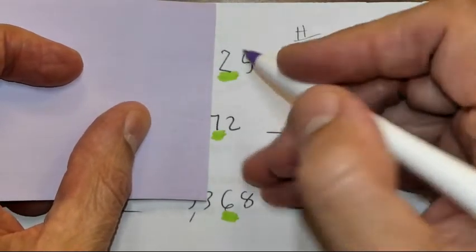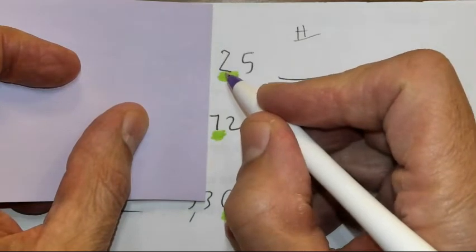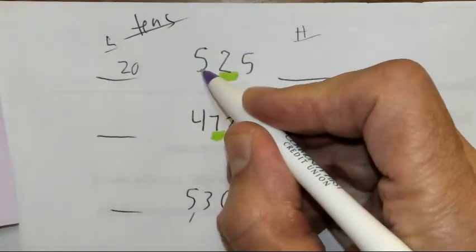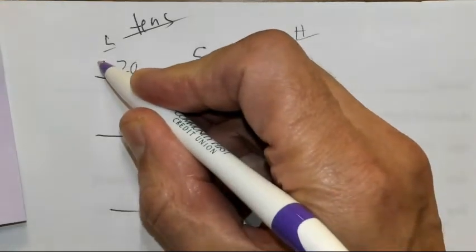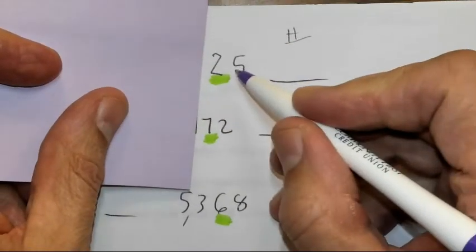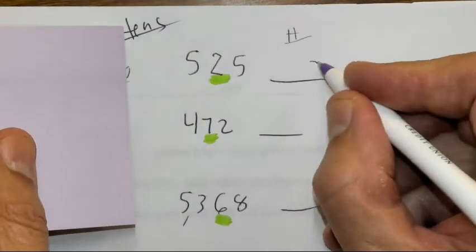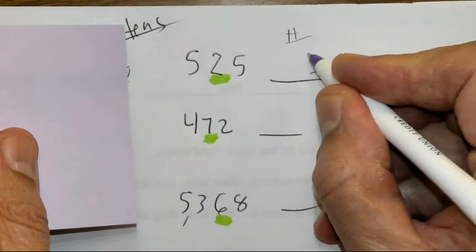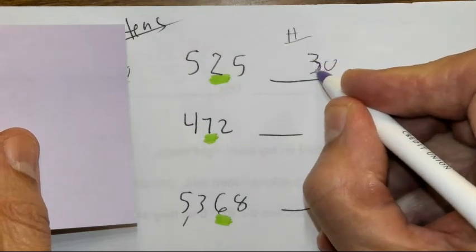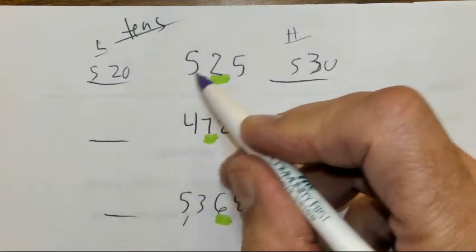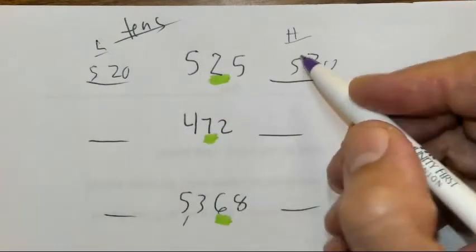So the low one is going to be in the tens place. The low one is 20, and it's in the 500s. So 520 is the low. And the high, the 10 above 20, is 30, or 530. So your 525 is between 520 and 530.